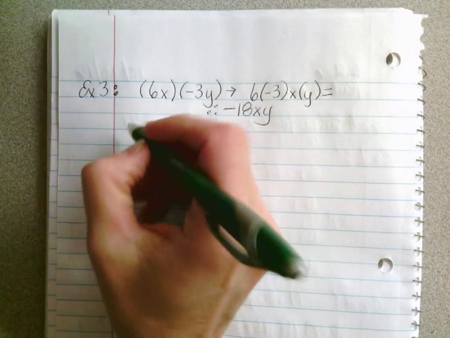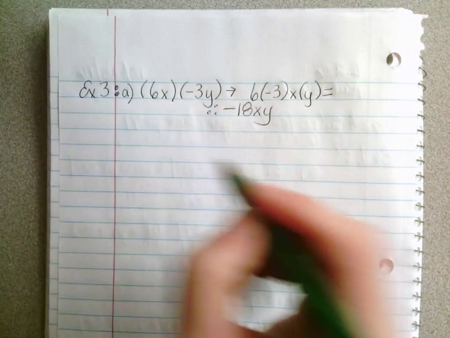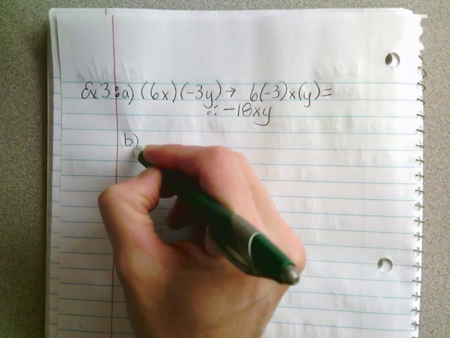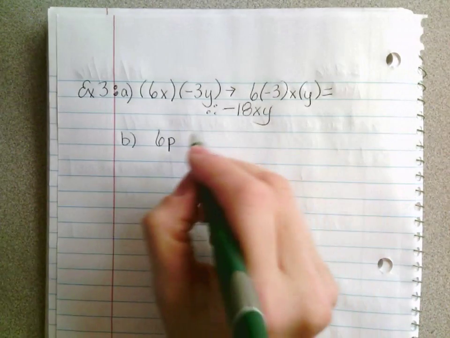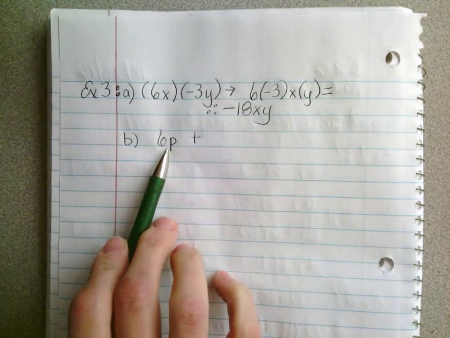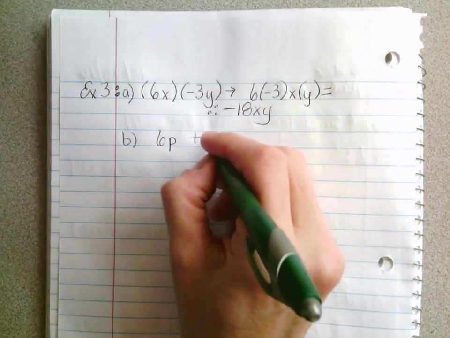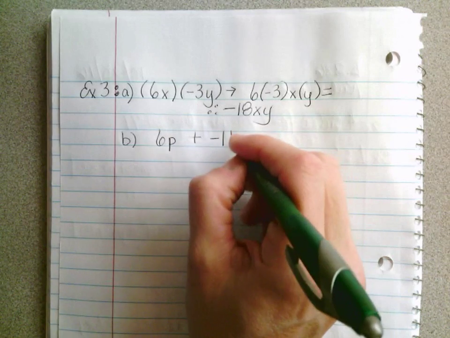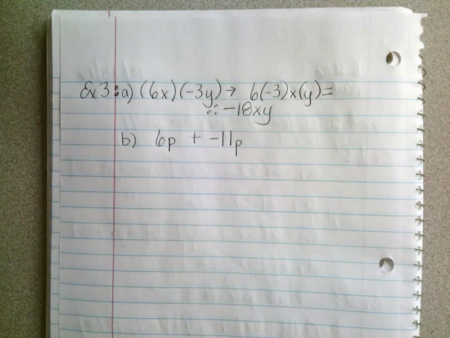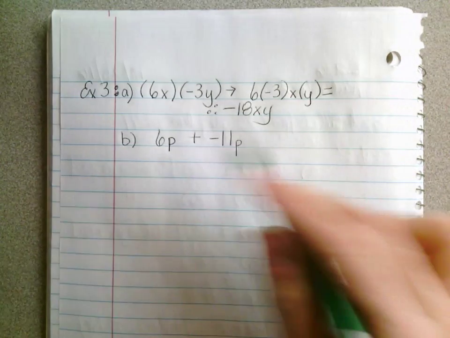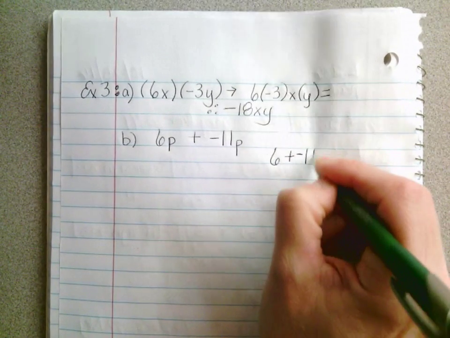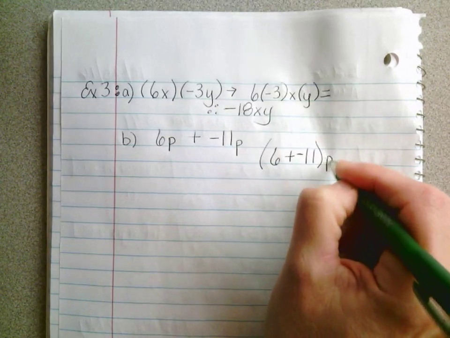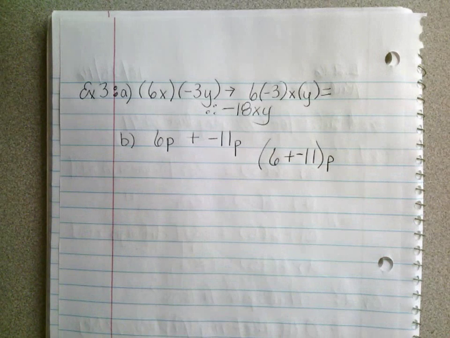Adding together, and I know you're thinking, wait, this is multiplication, but when you're adding together and there's a coefficient, remember you're multiplying. 6 times p added to negative 11p. This is the same thing as taking 6, combining it with negative 11, and multiplying both of those pieces by p.